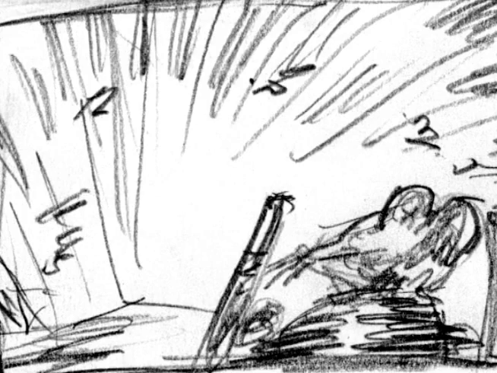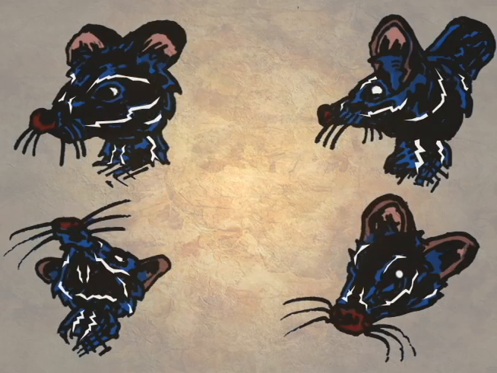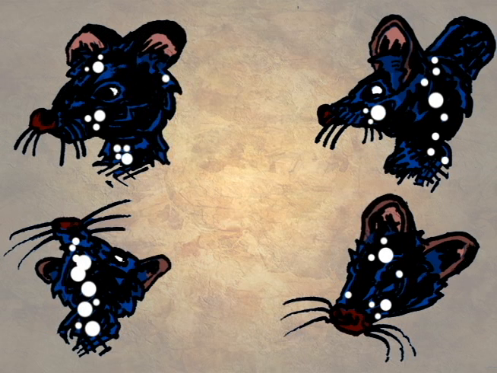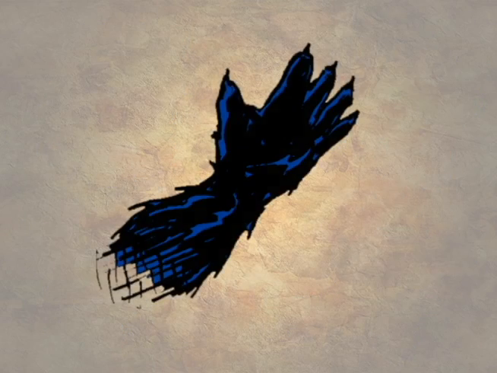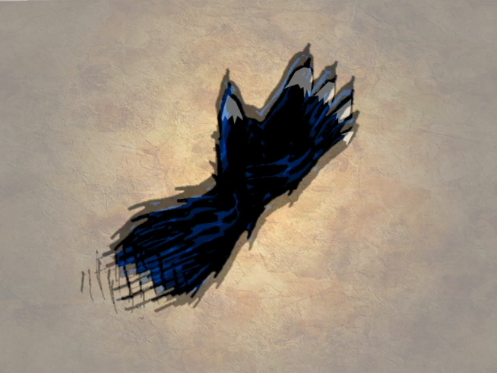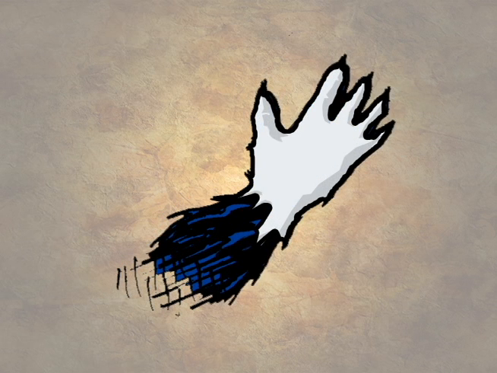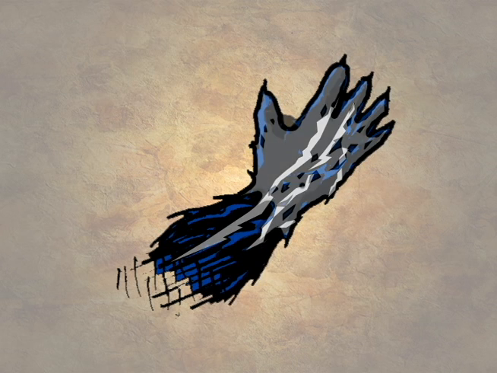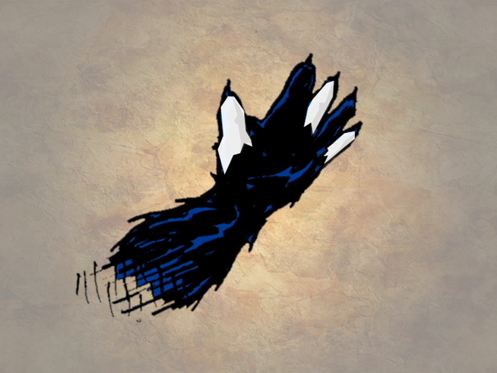Quacky, for your face, do you want to bring in the white in stripes, ears, spots, or patches? What about hands? Do you want white tips? Hands that are all white? Hands that are striped? Hands that are speckled? Or alternating fingers that are white?